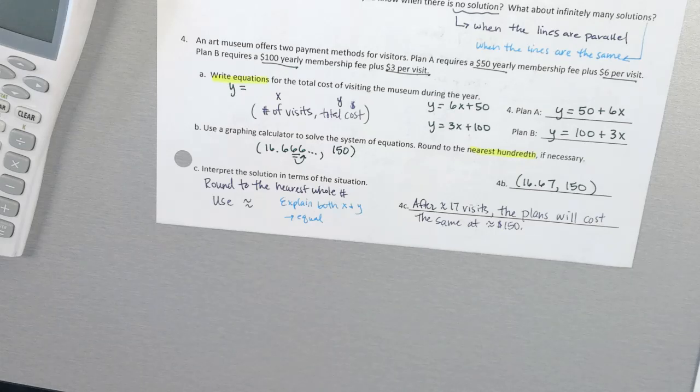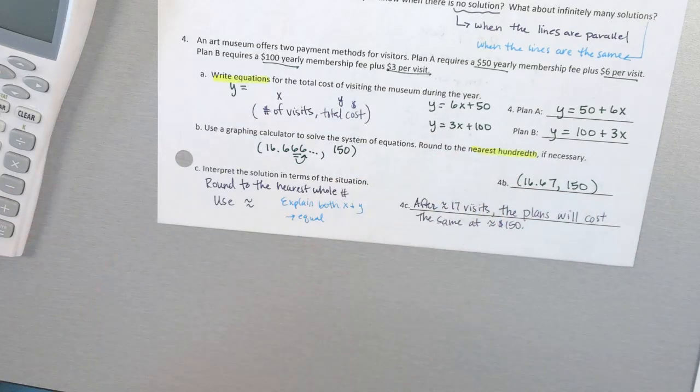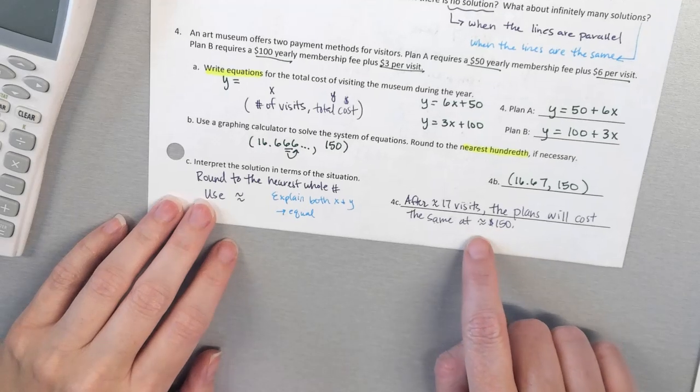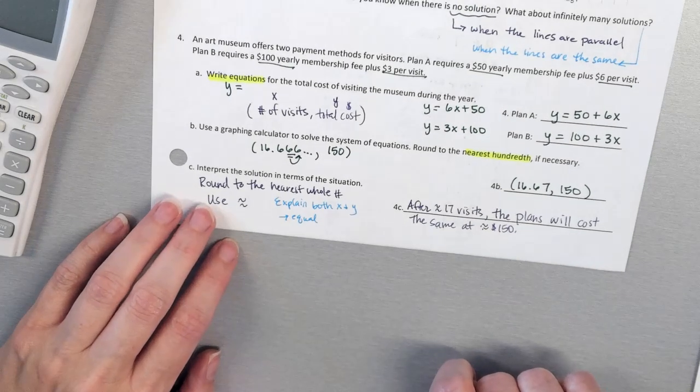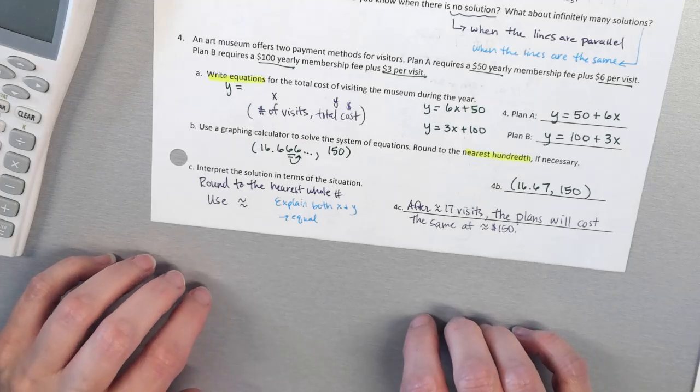No, because if that was like 16.1 or 16.2, then we'd just say at about 16 visits, it would be about 150. I just know that in other places you'll have to. Right, and in some other cases just depending on what the wording is. But for this you can use your normal rounding rules, and again just use the approximation for both. Say around. Yeah, that would be great.